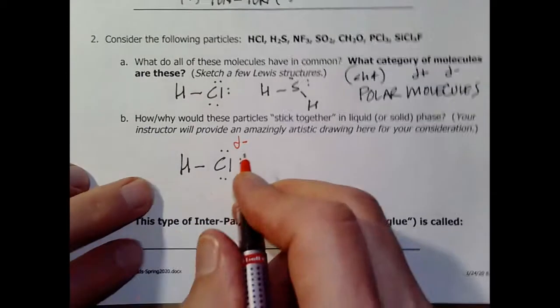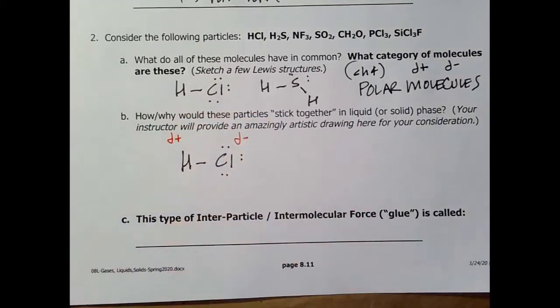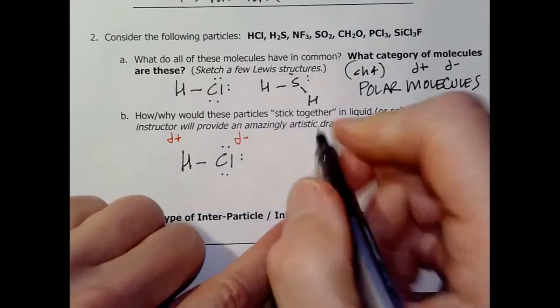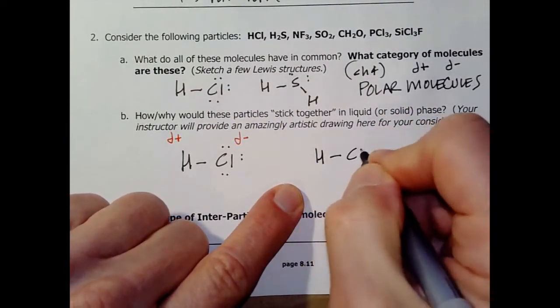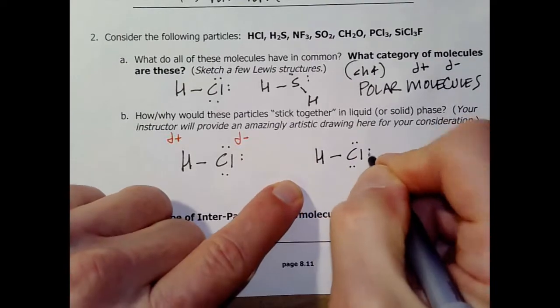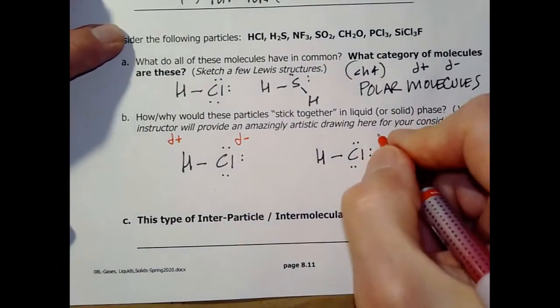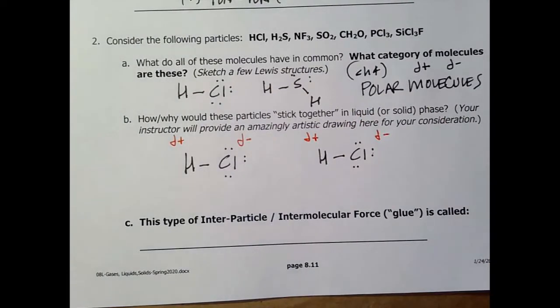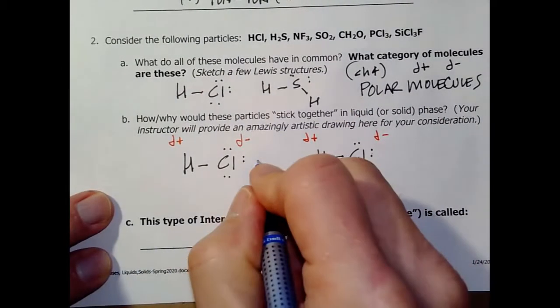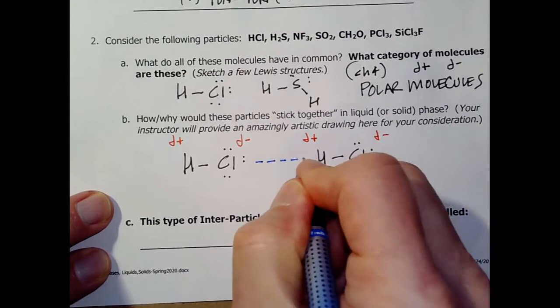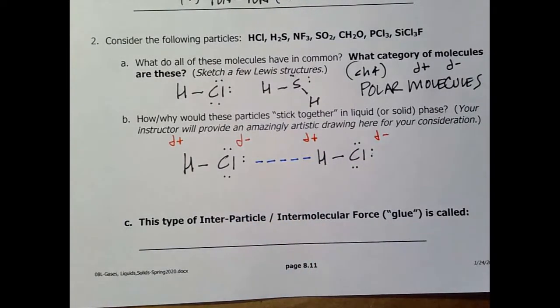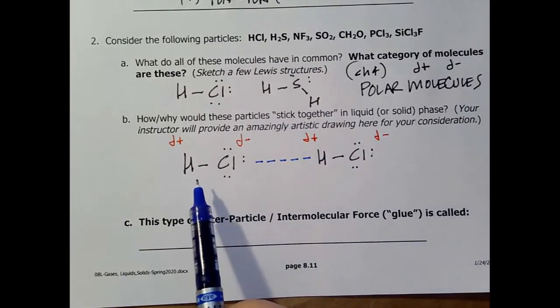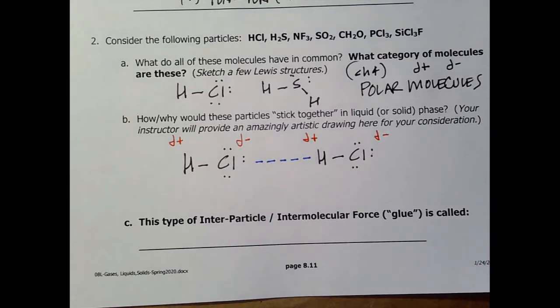So if that's minus, that's plus. If I put another molecule next to it, there's my other HCl. It's also plus and minus, which means polar molecule, polar molecule.